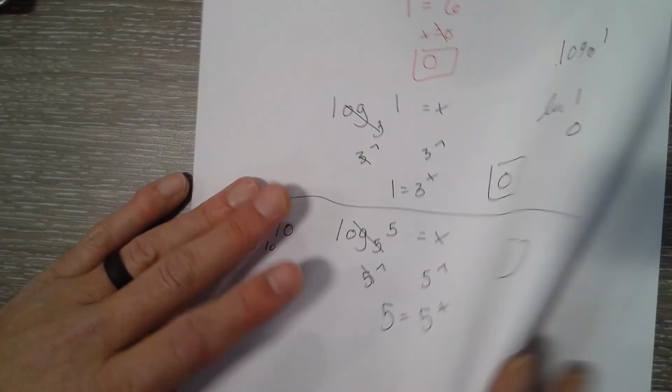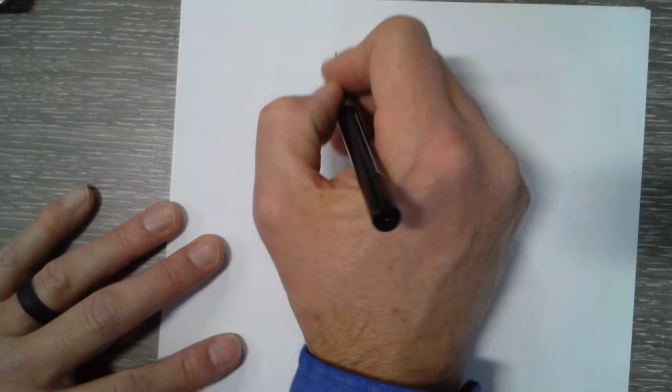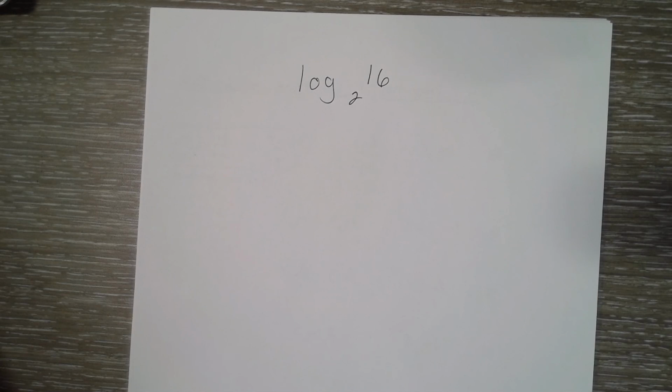Alright, let's try one that's not a special case. What about the log of 16 base 2?